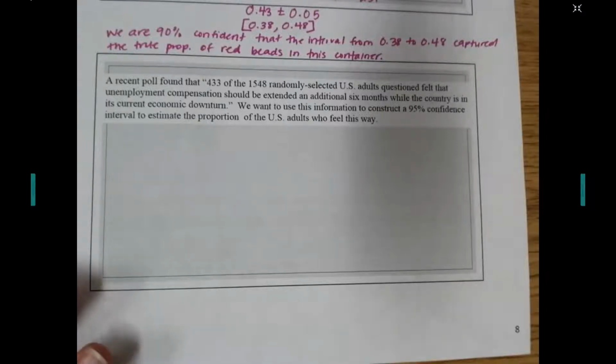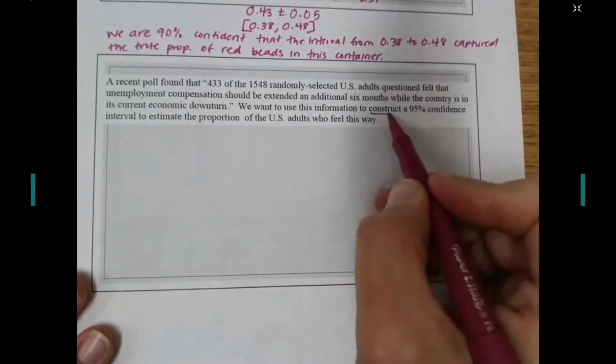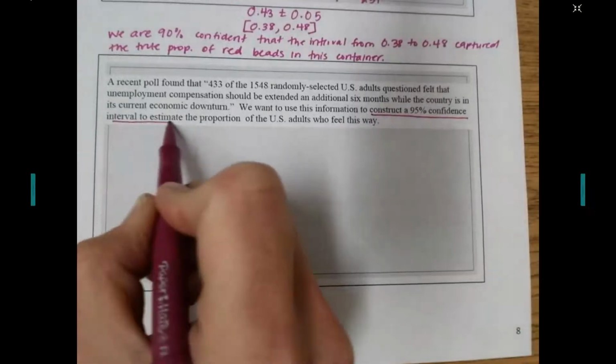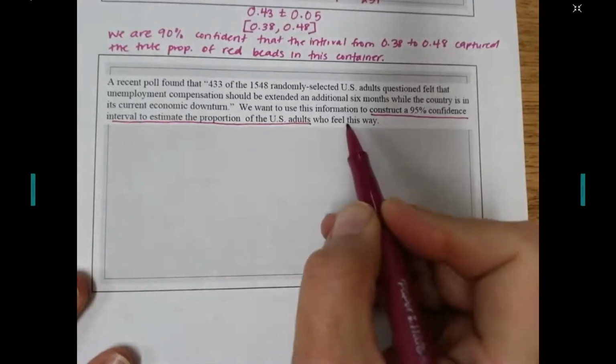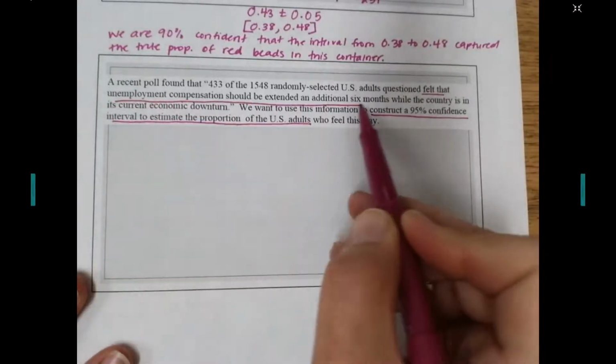First thing you should have written is an introduction. So the introduction is what we're doing. We want to construct a 95% confidence interval to estimate the proportion of U.S. adults who feel unemployment compensation should be extended.